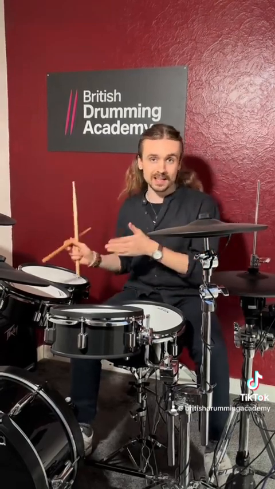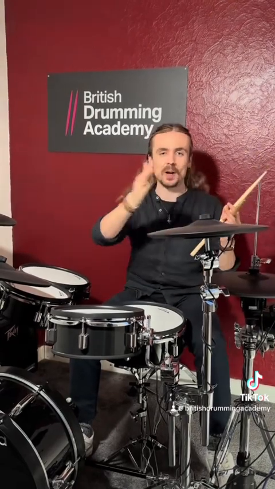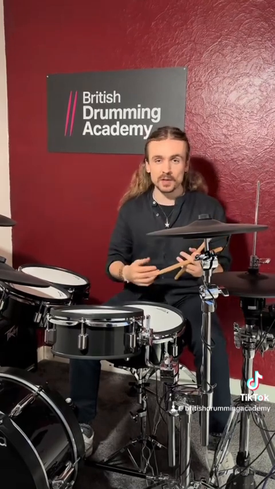When we think about odd groupings, in essence we have a bar of 4/4, which is divided into 16 sixteenth notes. Generally we think about this as 1 e and a, 2 e and a, 3 e and a, 4 e and a. With odd groupings, we're not changing the subdivision or the time signature. We're just thinking about clusters of notes put together.